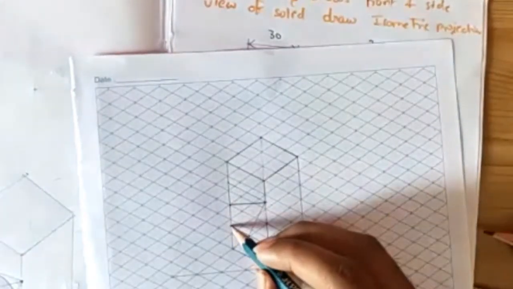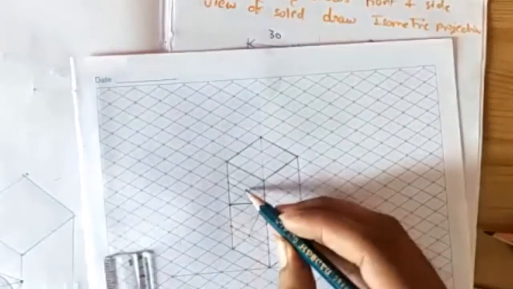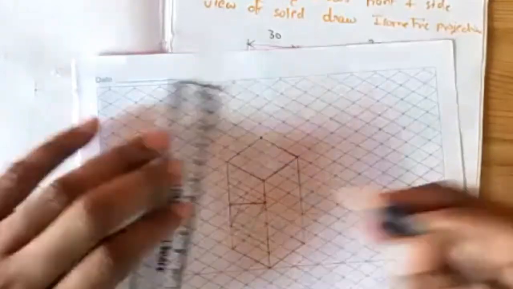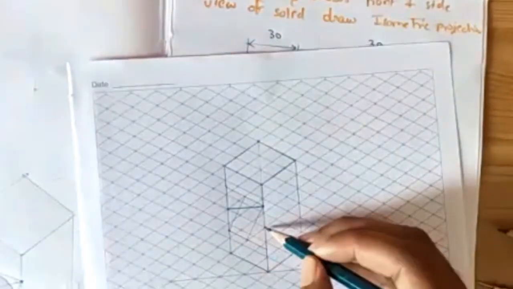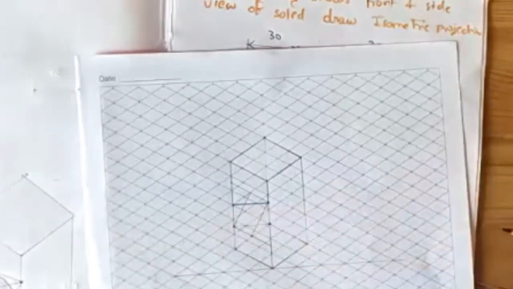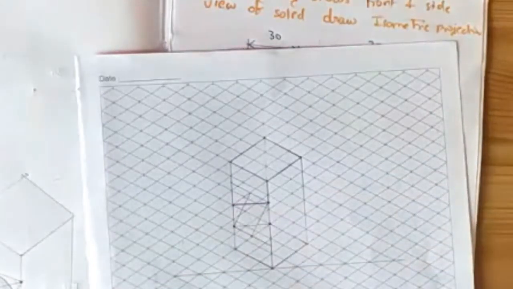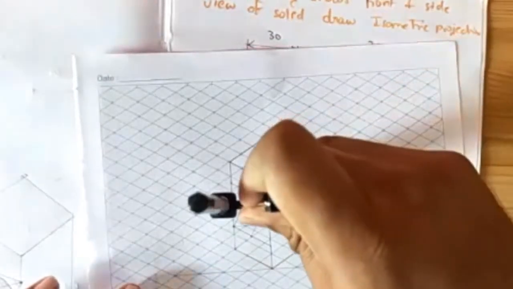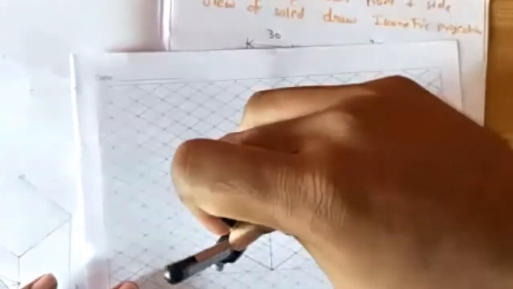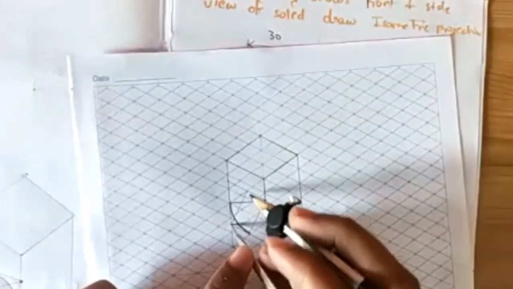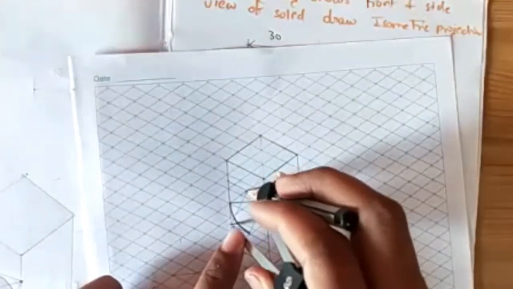Similarly, come to this corner. From this corner to the opposite midpoint, you join it. Again, from this corner to the opposite midpoint, it will be a straight line. Join it. Fine. Take your compass. So this will be the radius for the first curve. Again, from this corner, this will be the radius for the second curve.